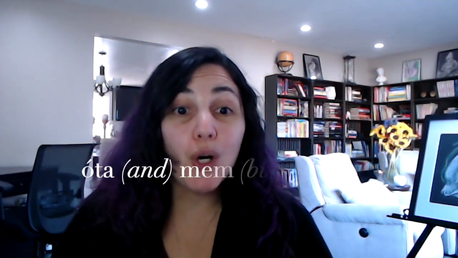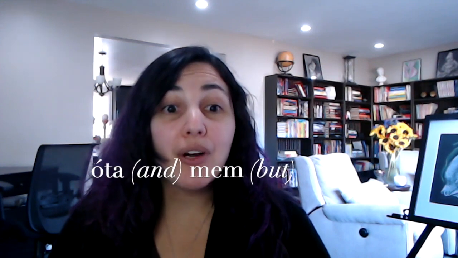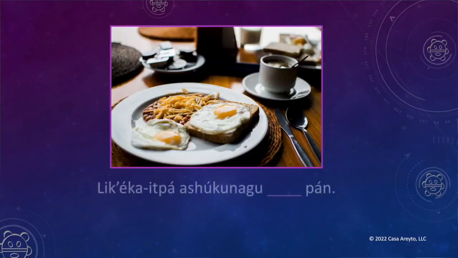Now let's do an activity. On each slide, you're going to see a picture and a sentence with the conjunction blanked out. Just like last week, we're going to add in the conjunction. But this time around, we need to look for context clues to know if we should use ota, and, or mem, but. Let's take a look at the first picture.